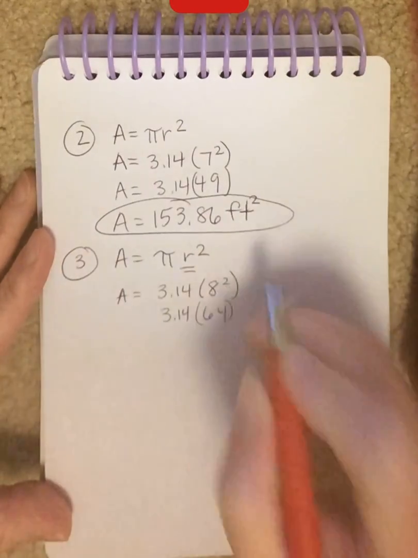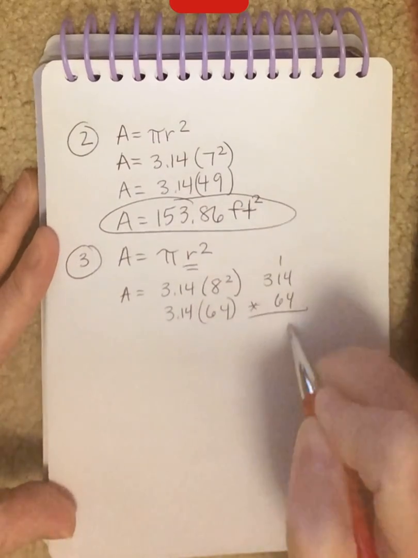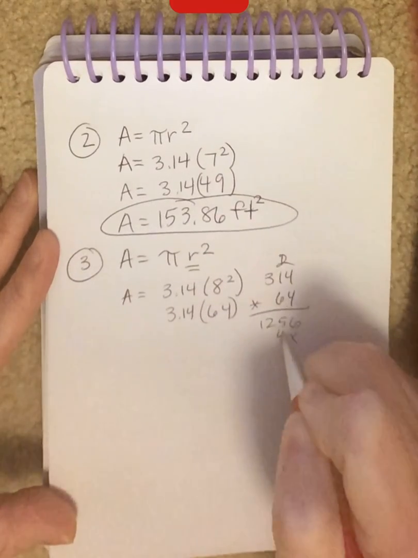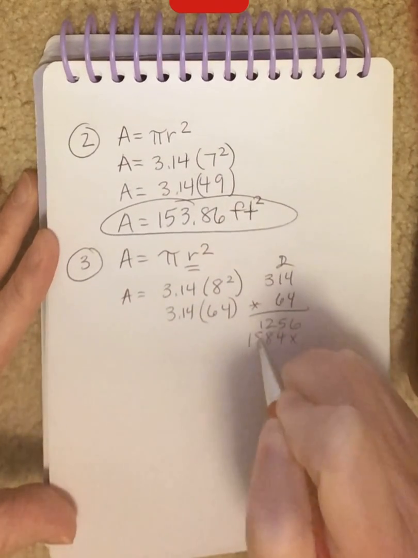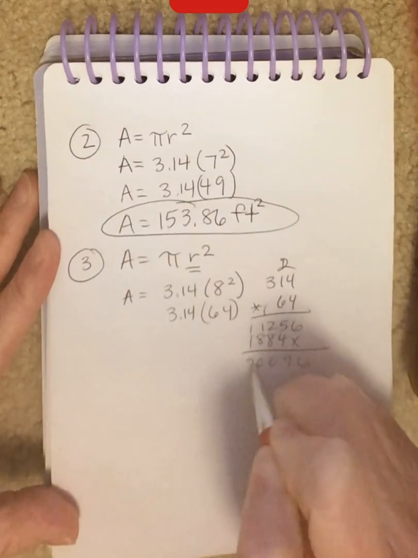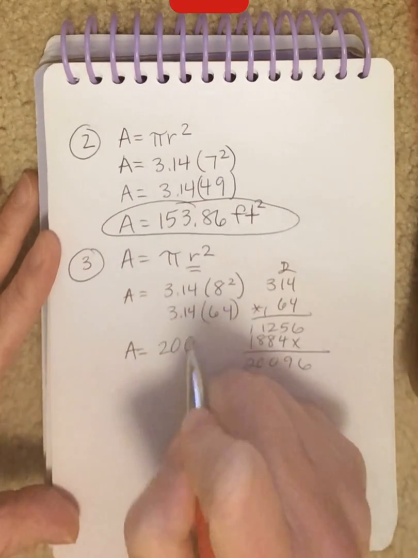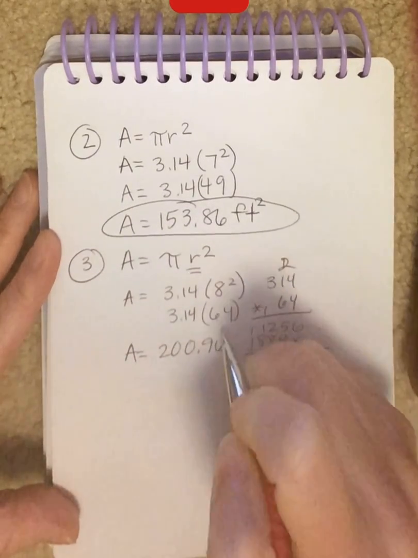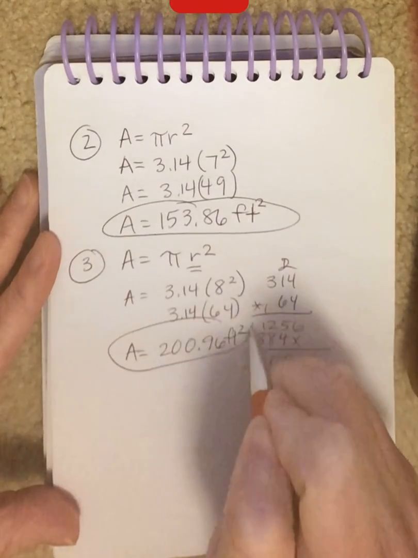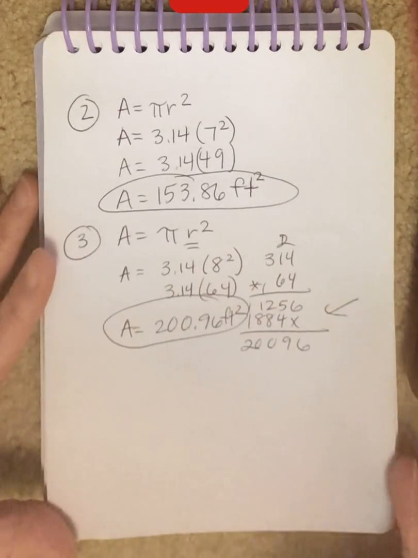Now, you guys, remember, you should be able to just multiply this out without always using a calculator. So that should be your answer. Area equals 200.96. And then this is also feet squared. So you should be able to do this multiplication work, right, everybody?